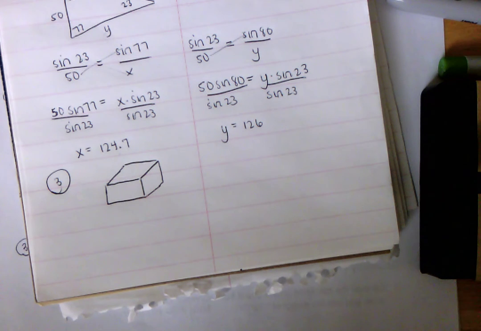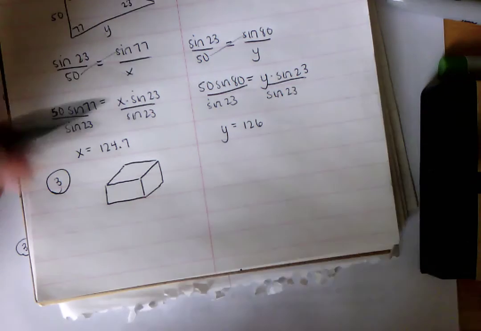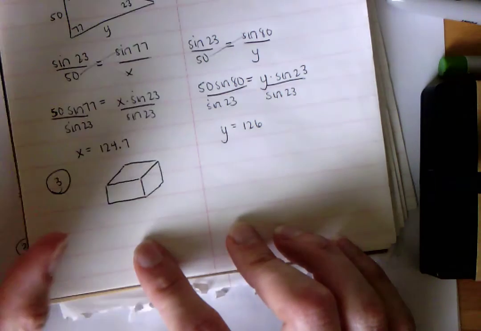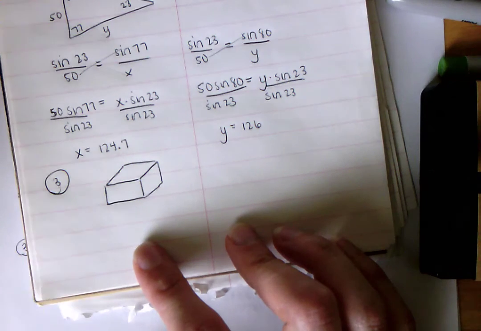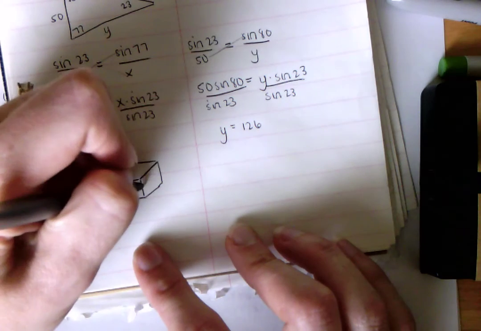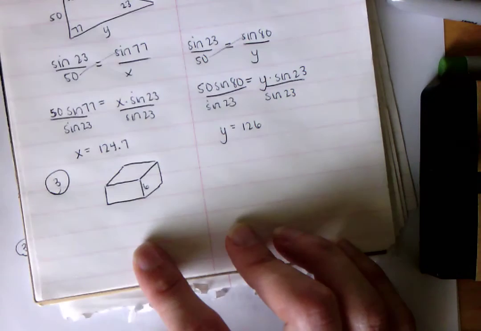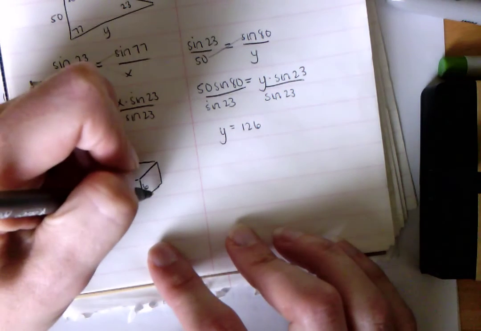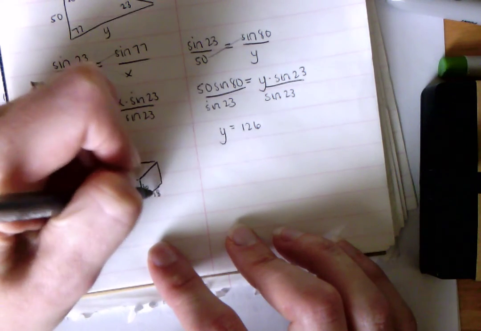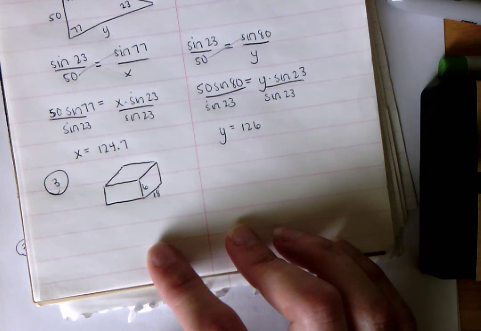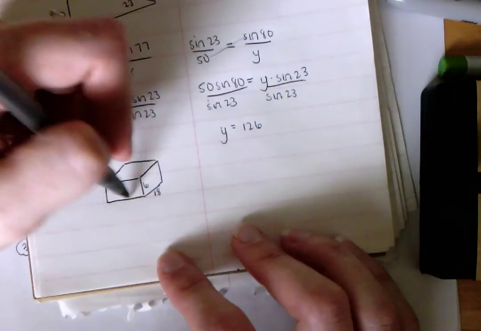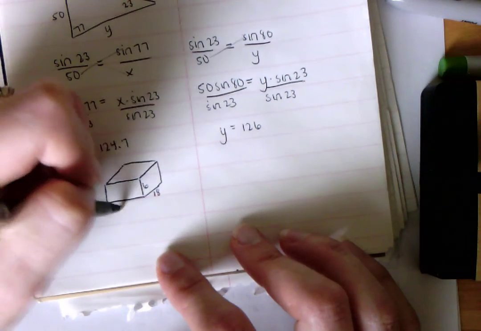So let's just say, like I said, that I have a shoebox that is, let me think, let's say 5 or 6 inches high. Let's do that. 6 inches high, and maybe 18 inches long, and then let's say for the width, let's just say 10.